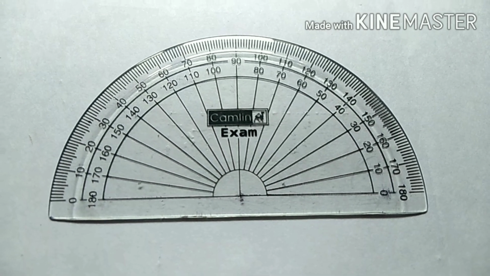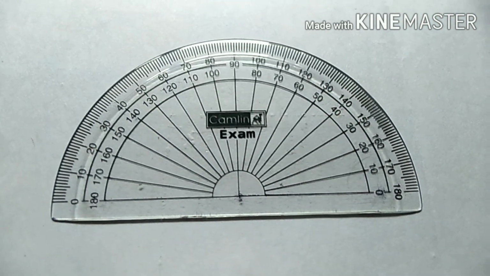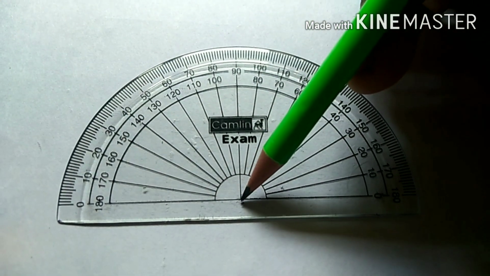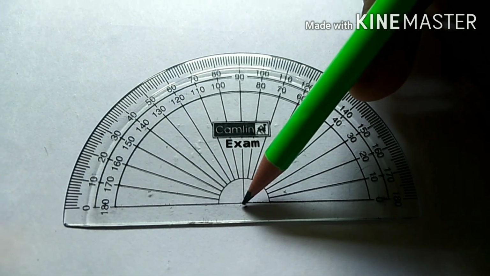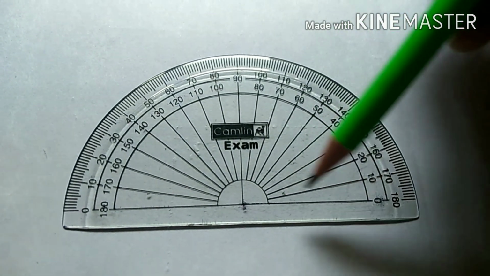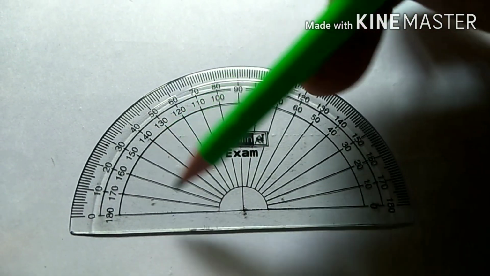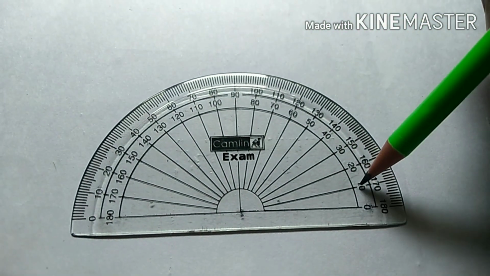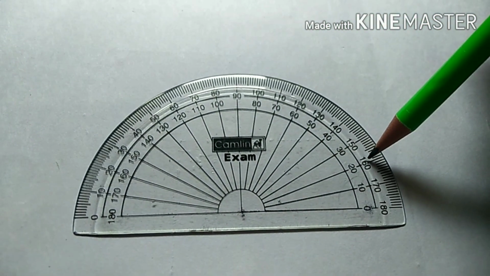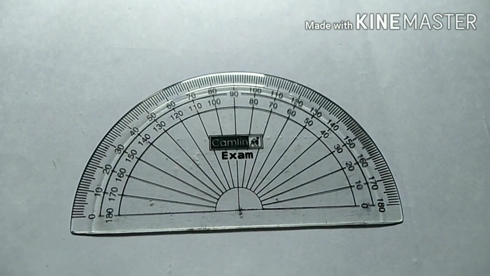Now let us be familiar with the protractor. Okay, this is called a protractor and this is the middle point of the protractor. You can see many lines drawn here. Can you see these lines? At the end of each line you can see two numbers each, one below the other.